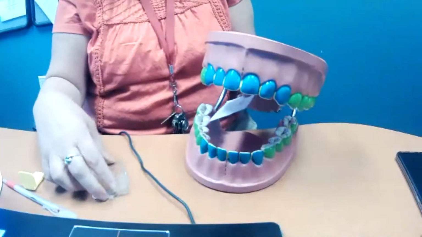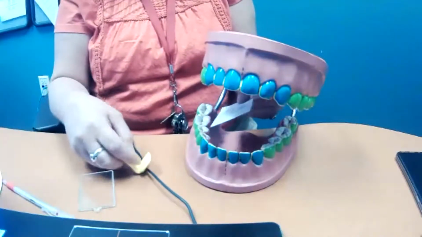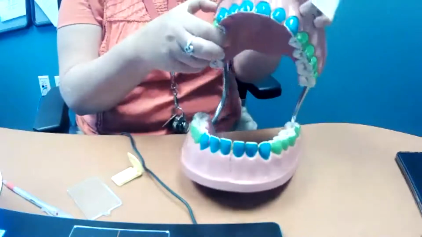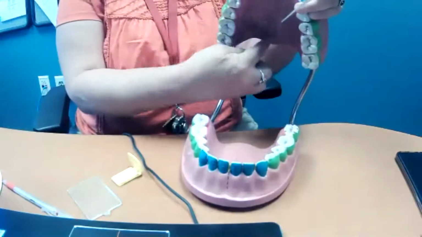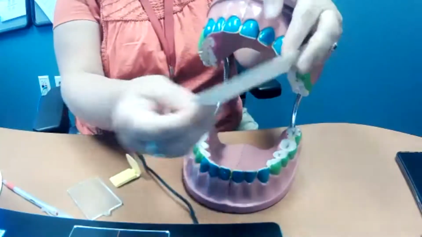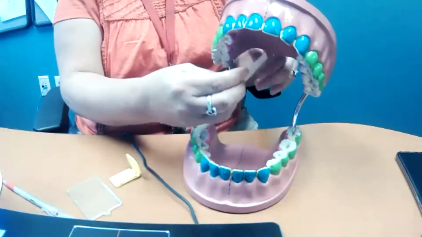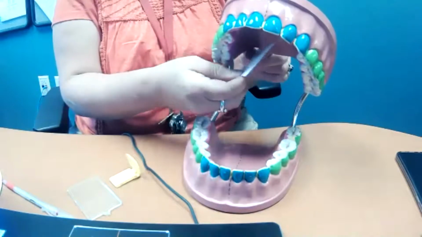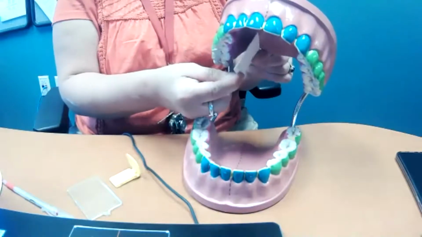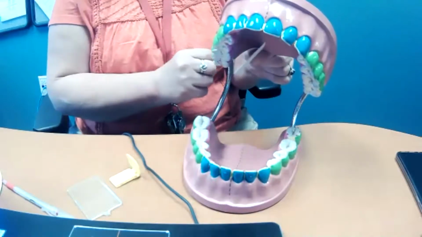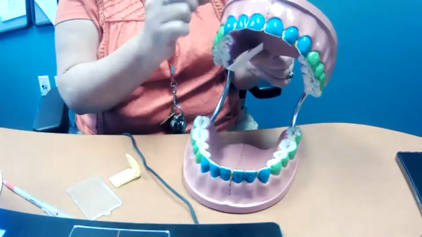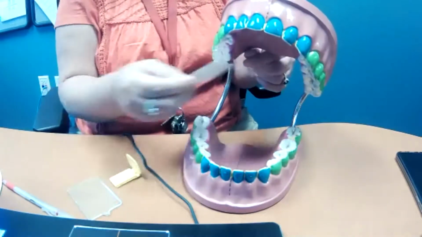And what you need to do is make sure that you put it enough towards midline so that we can get the curvature of the teeth, but we can also make it far enough away so that the film doesn't bend and we make sure we don't get any distortion.